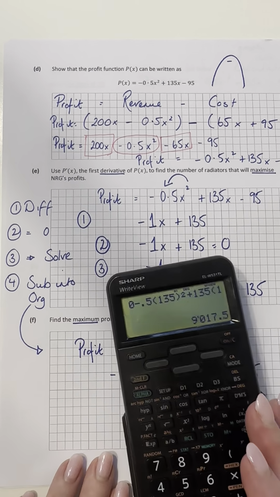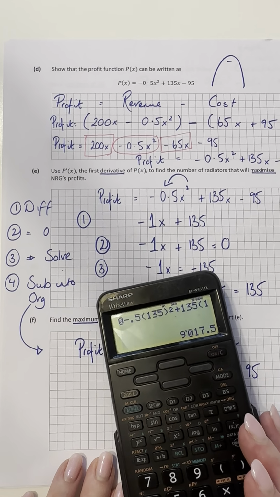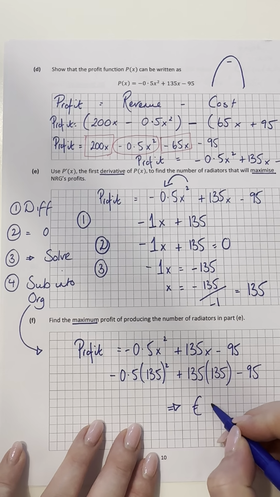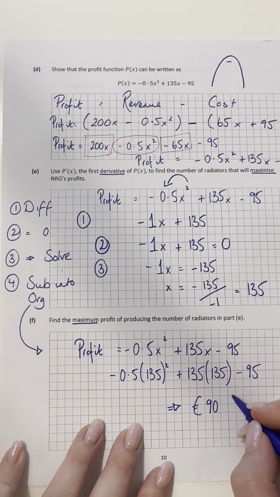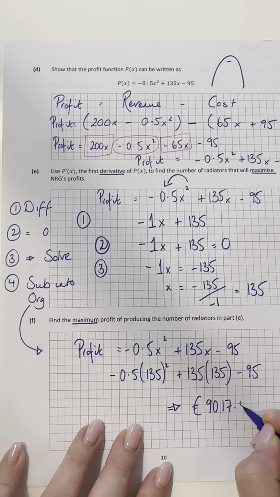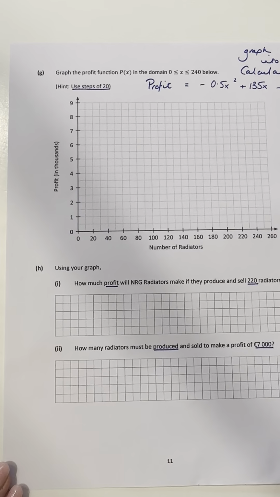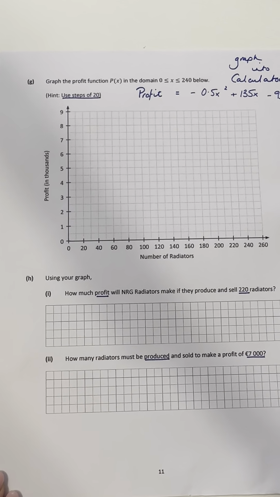And that's fine. I got €9,017.50. So the maximum profit that I can earn on any given day is €9,017.50. So that's a really good little question. And we're not finished yet. On to the third part.